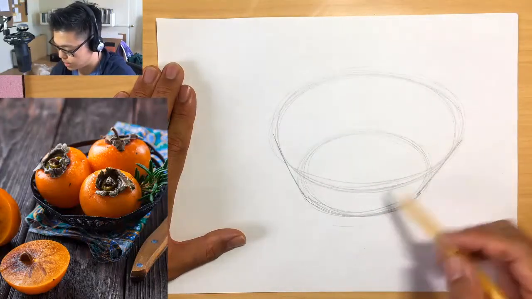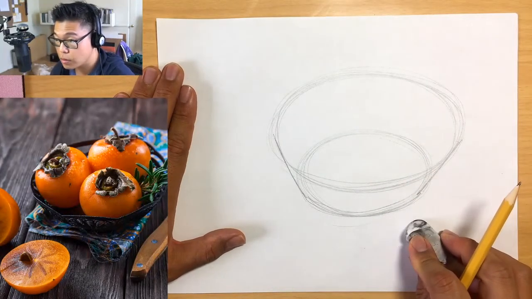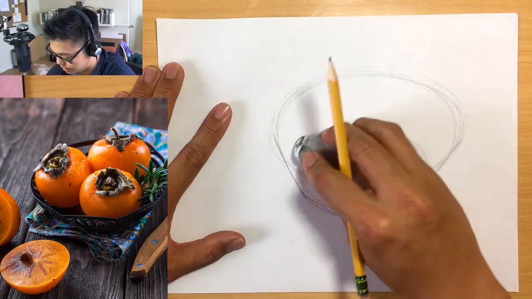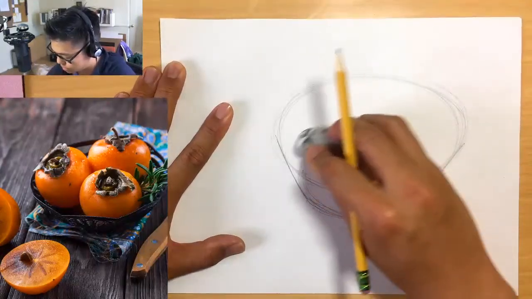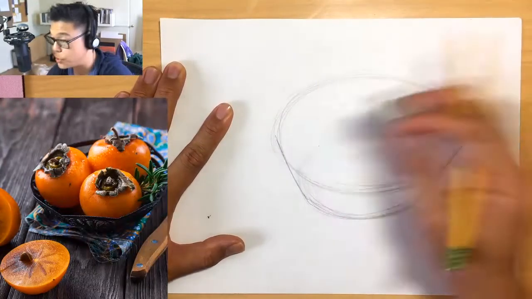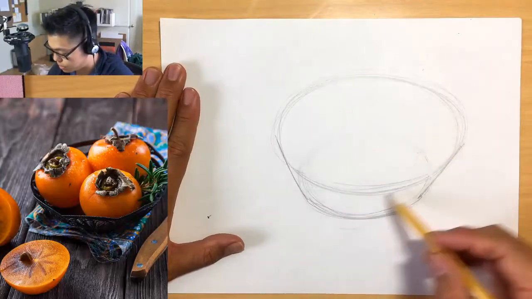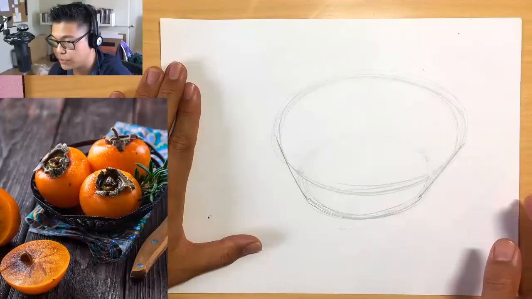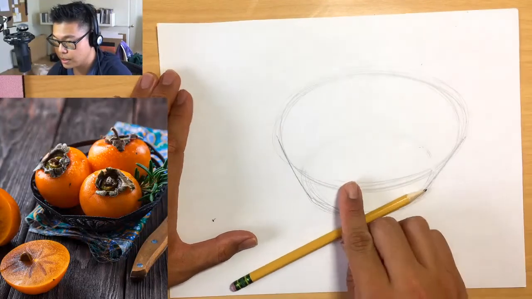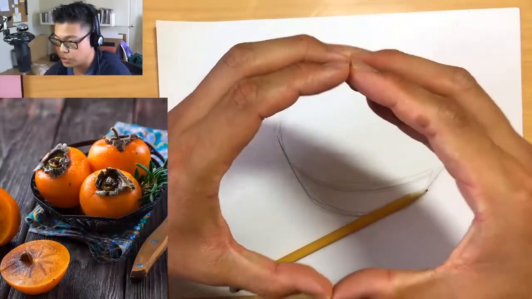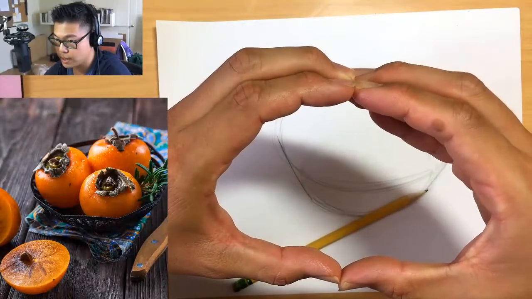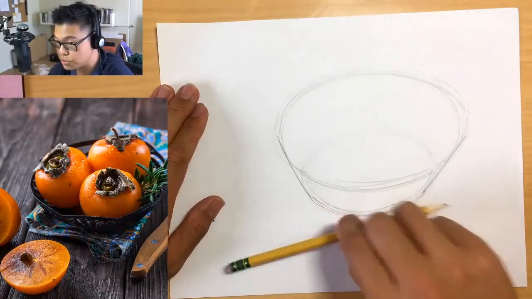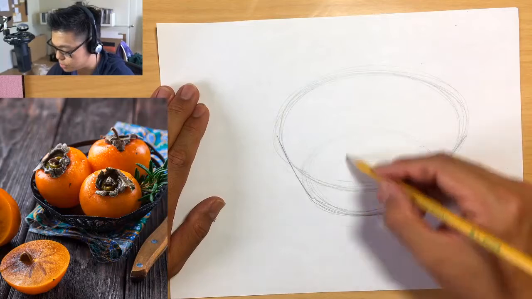Inside of the basket, we have the actual persimmons. I'm gonna lighten this portion of what I drew so I can include the persimmons and they can be a little clearer. The persimmons themselves, they're not perfect spheres. They're kind of squished on the top and bottom slightly, but since they are quite close to spheres, we're going to treat them as such for now.